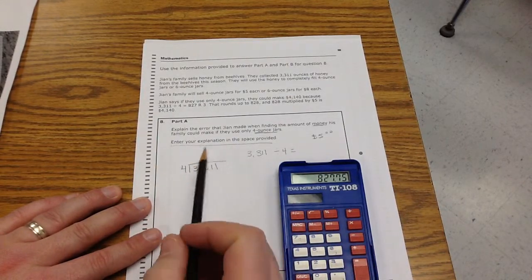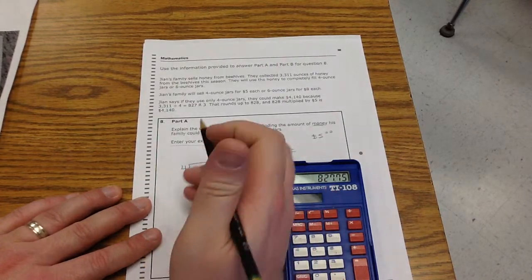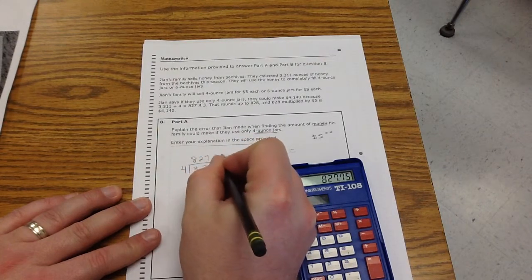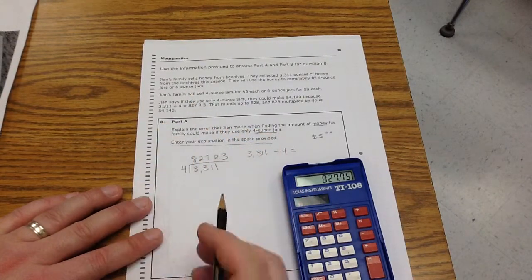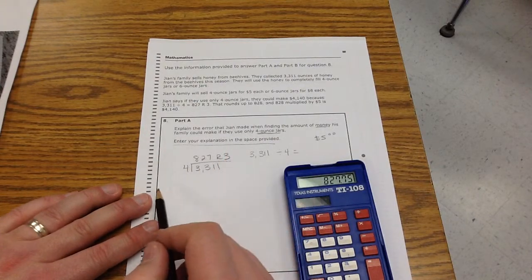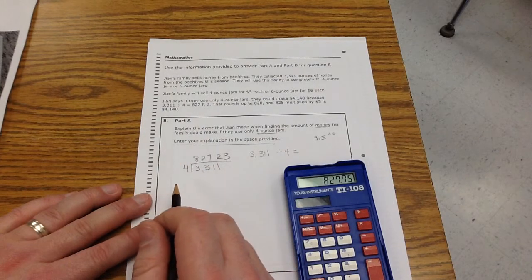So this is your dividend, and this is your divisor, and this is your answer. And your answer here turns out to be actually what he said. So here's the question though. He has 3 left over, and we want to see if we're going to round up to 828.